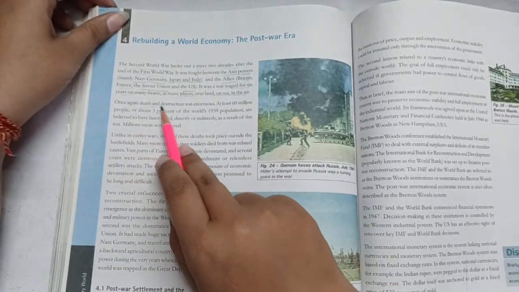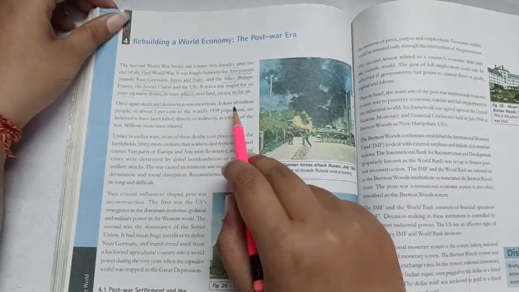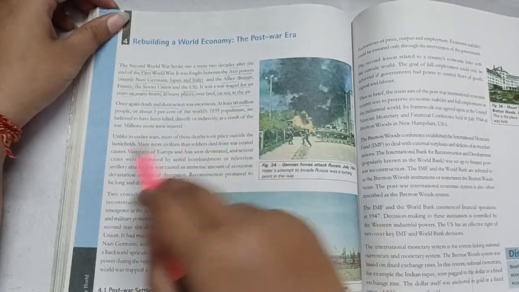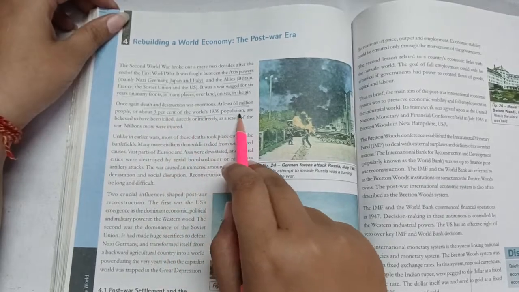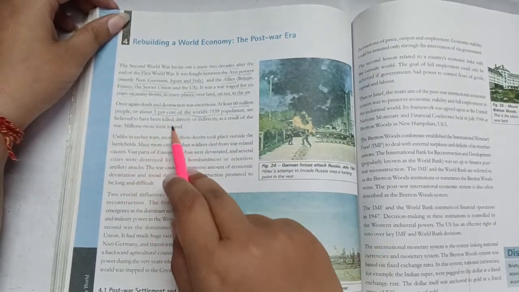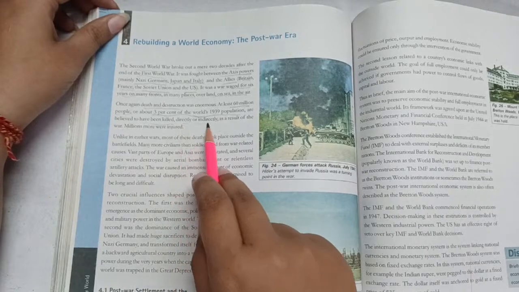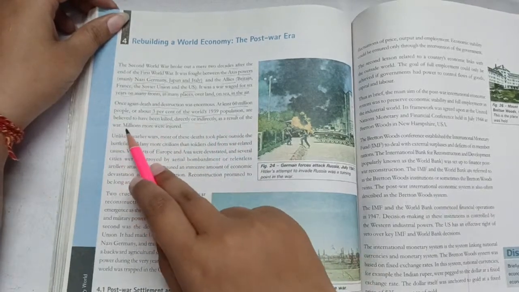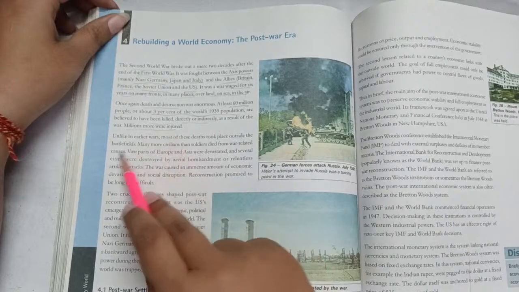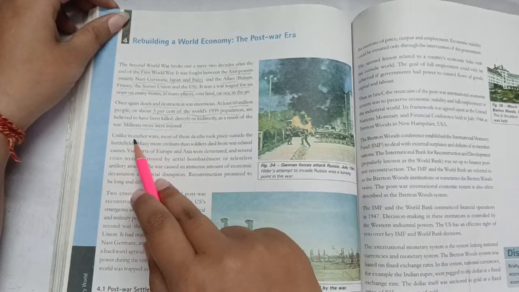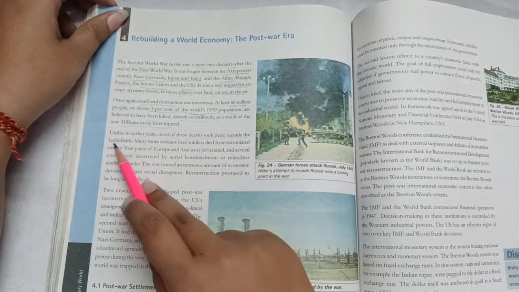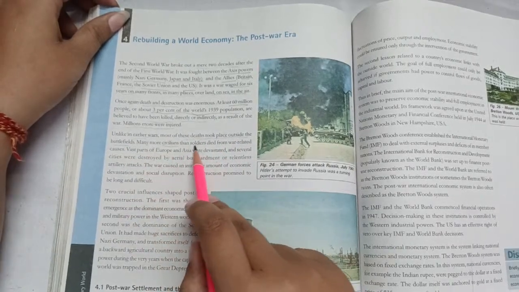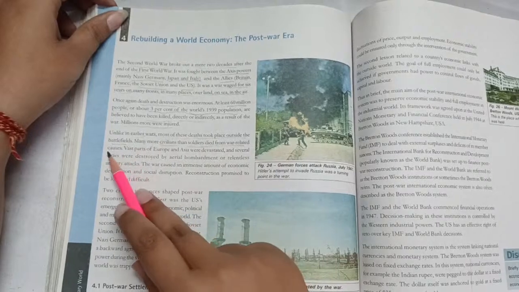Once again, death and destruction was enormous. At least 60 million people, or about 3% of the world's 1939 population, are believed to have been killed, directly or indirectly, as a result of the war. Millions more were injured. Unlike in earlier wars, most of these deaths took place outside the battlefields. Many more civilians than soldiers died from war-related causes.